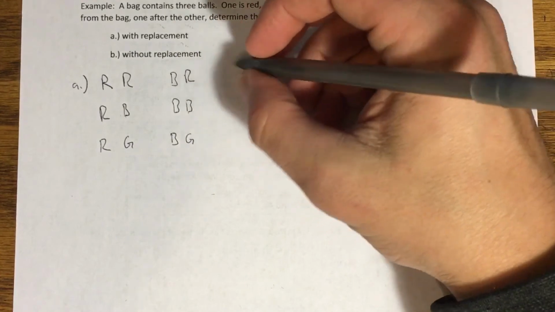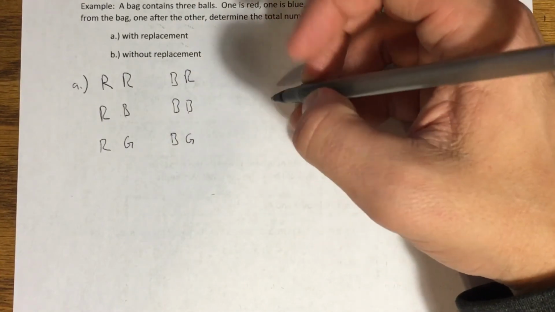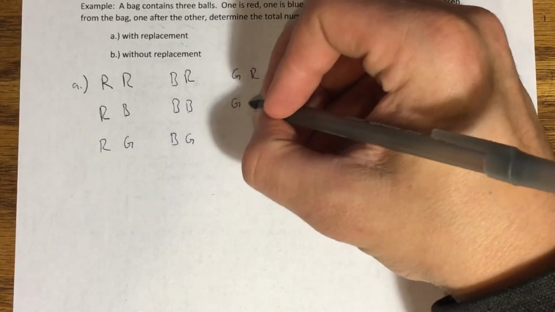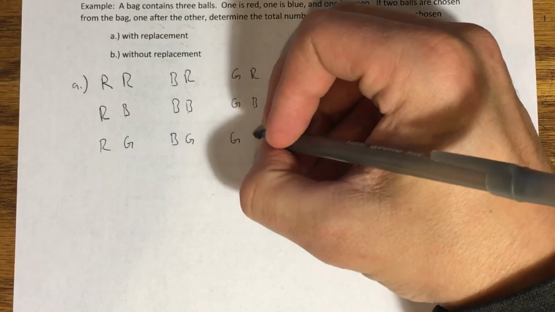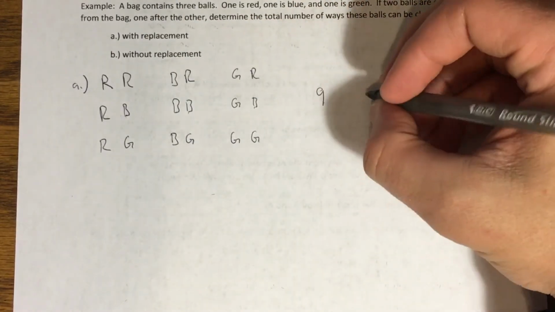Finally, if I look at all of the possible combinations of choices here, where green is my first choice, I could get green red, I could get green blue, and I could get green green because it's with replacement. That's a total of 9 possibilities.